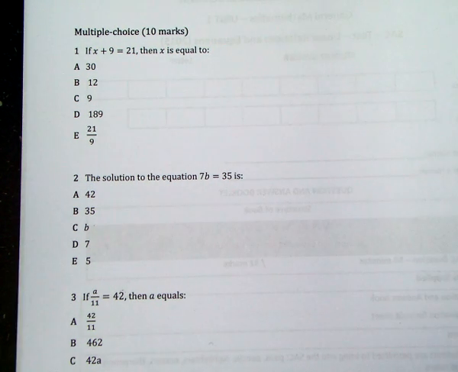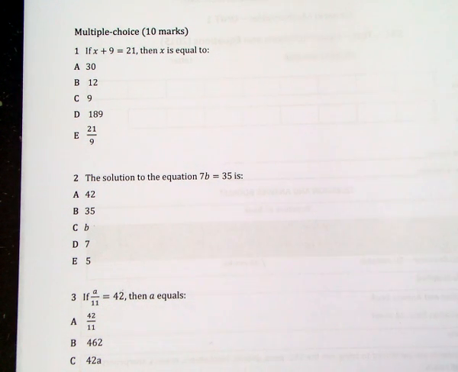This video will run you through the linear relations and equations test solutions.